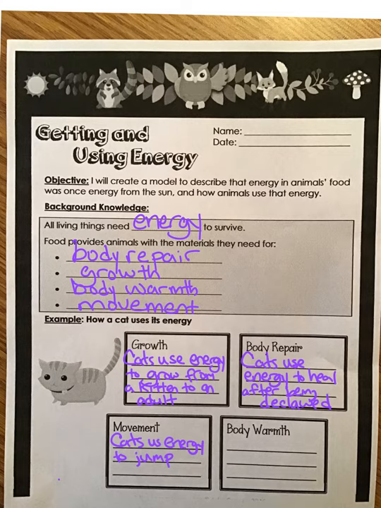And also body warmth. Maybe you have a cat like ours, but do you ever notice that your cat a lot of times will curl up in a ball, and they'll stay in that ball during the wintertime quite a lot? They're conserving energy. So cats use energy to stay warm when they curl into a ball. I'm just going to say when curled up.